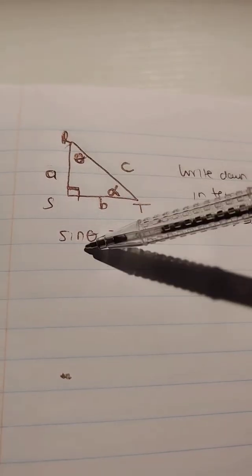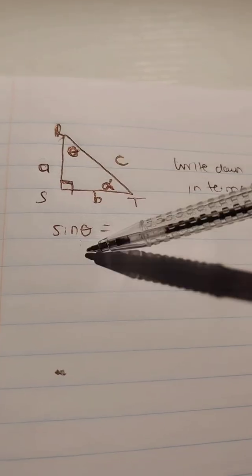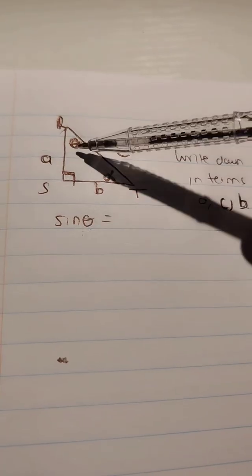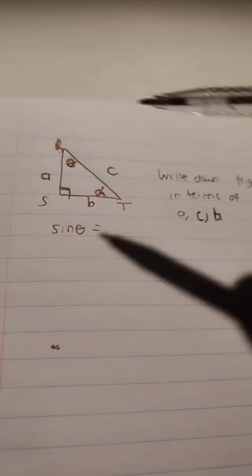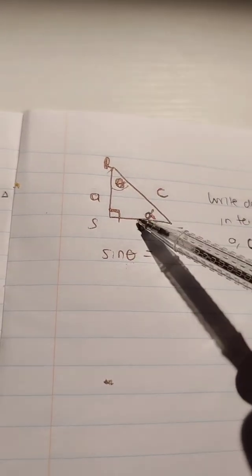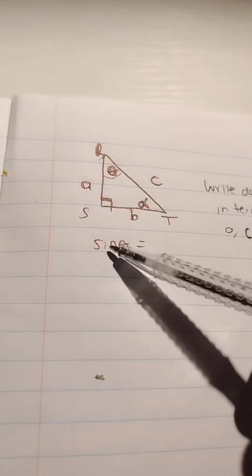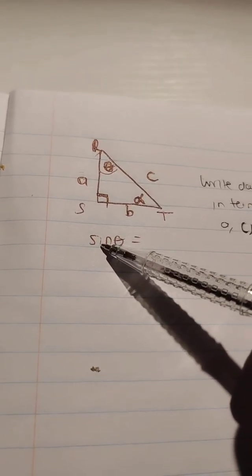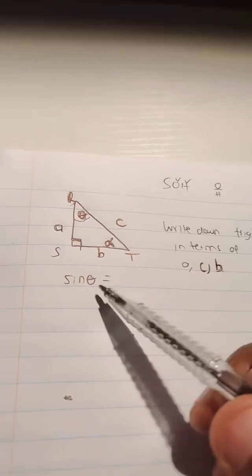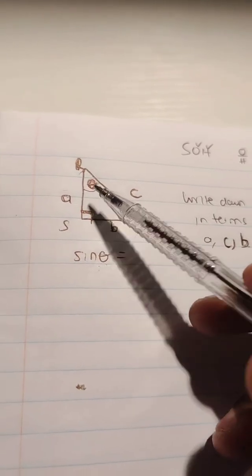Mathematics is a universal language. So there is theta. The angle is there. In terms of theta, guys, the angle we are referring to is theta. So we are looking here. Then we ask ourselves, what is the opposite side of this given angle? Because remember, sine is opposite over hypotenuse, O over H. So which one in relation to this angle is the opposite side? The opposite side of theta is B.